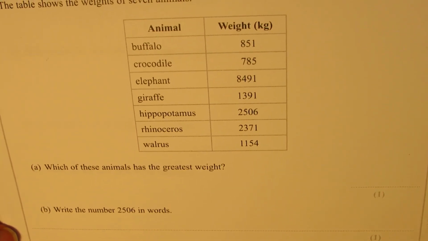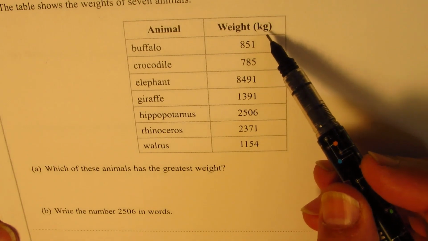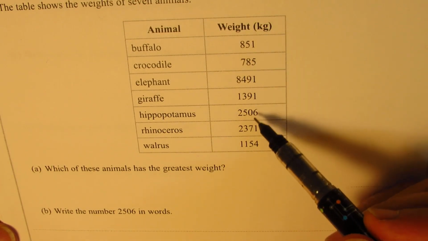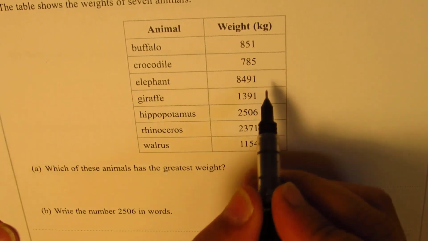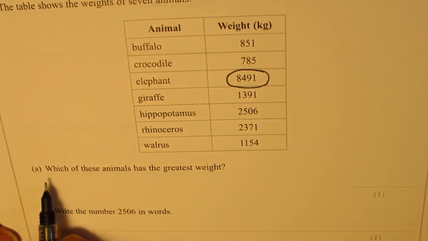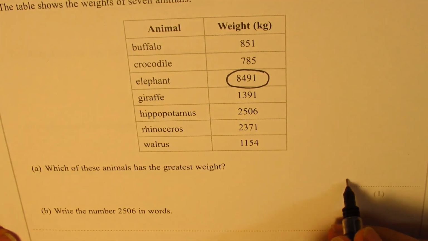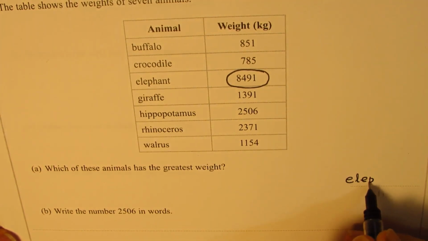The very first one is, which of these animals has the greatest weight? So all are given in kg. We have to only figure out which is the highest number. Well, the highest number here is 8491. So which of these has the greatest weight? It is elephant. So our answer here is elephant.